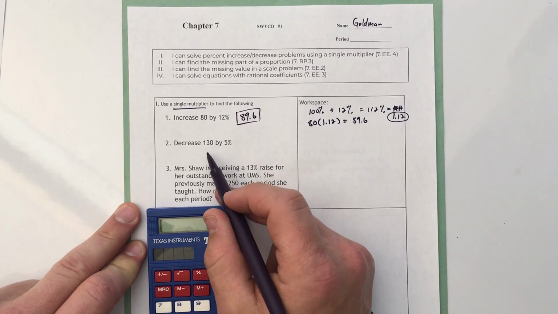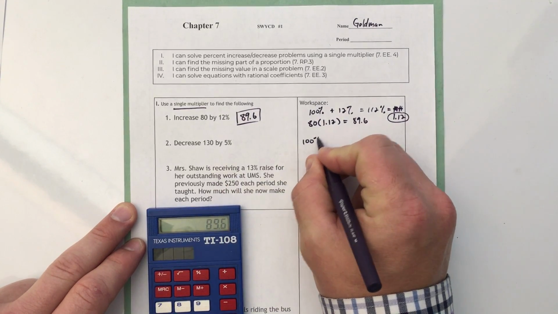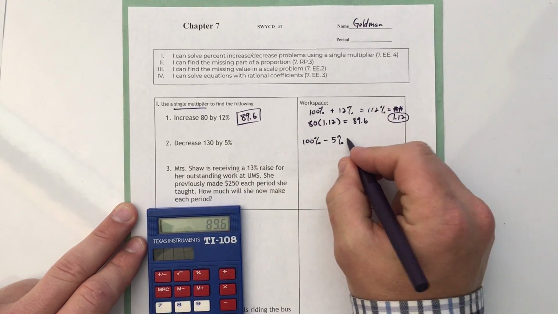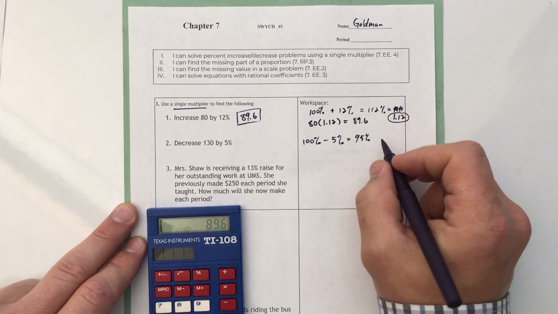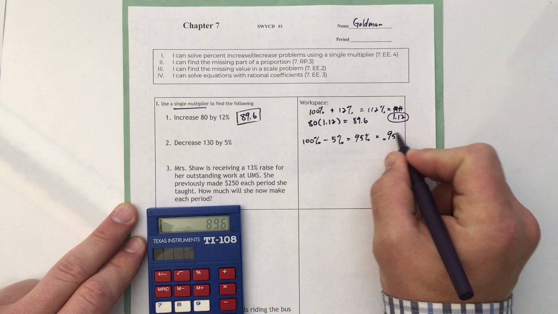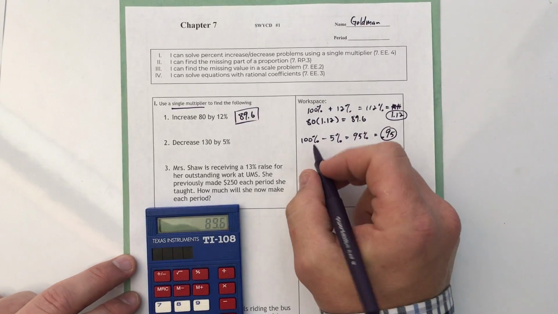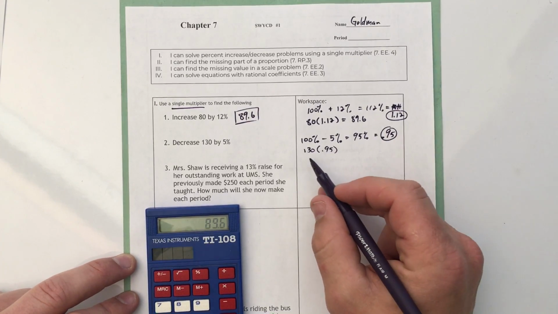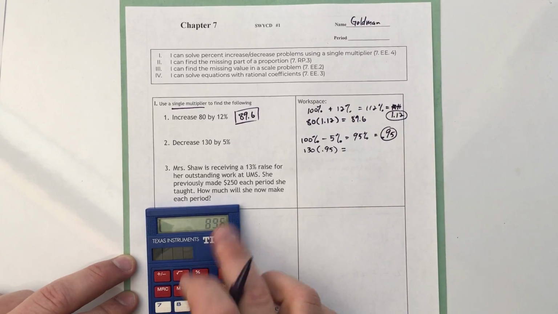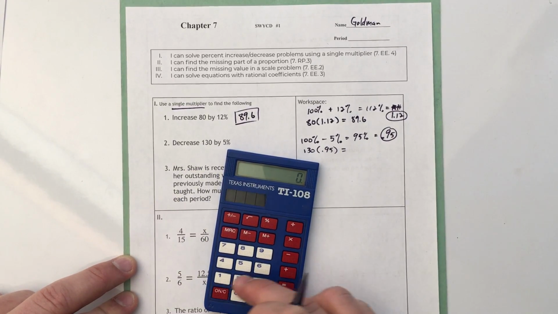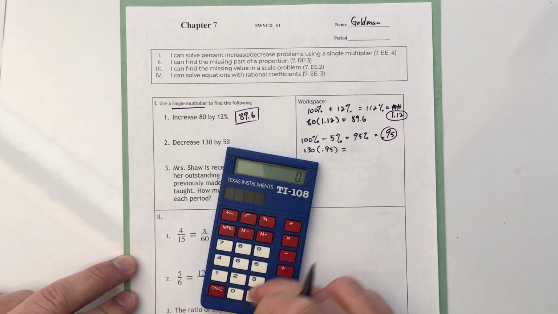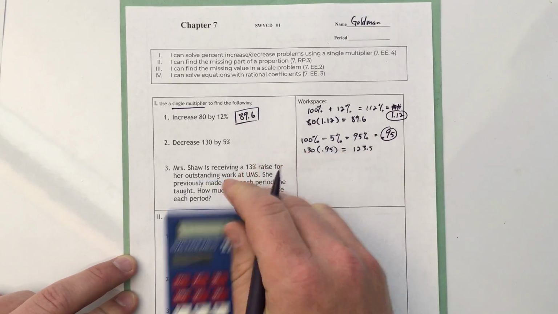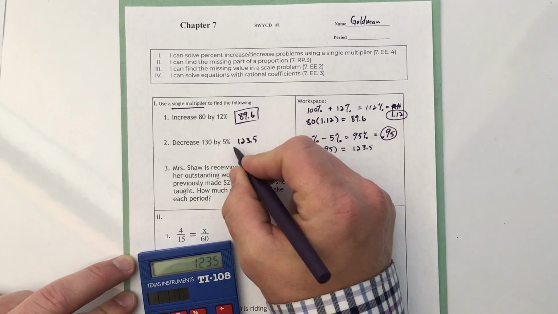Next, we're going to decrease 130 by 5%. Well, I'm always going to start with 100%. I'm decreasing, so I'm going to subtract 5%, which is 95%, which as a decimal or a multiplier is 0.95. So that's my multiplier. So I'm going to do 130 times 0.95. Since this number is less than 1, it will be a decrease, so I know I'm on the right track. Again, I'm lazy. 130 times 0.95 is 123.5.